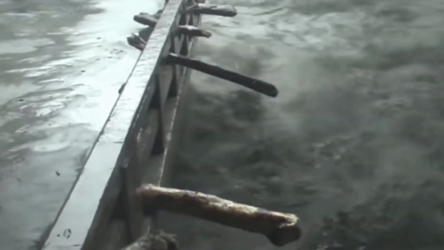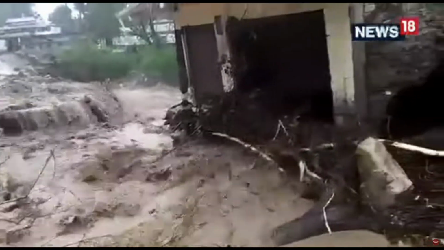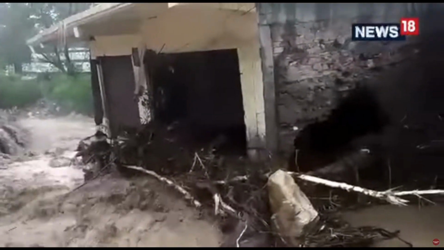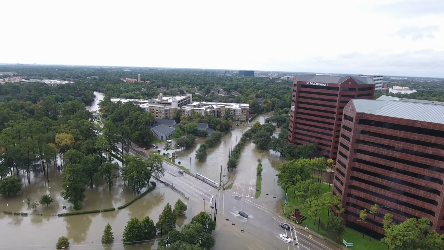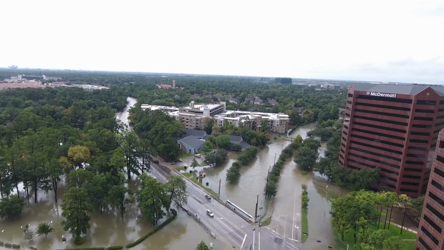The 2015 Chennai floods almost killed 500 people and over 18 lakh people were displaced, with estimates of damages and losses ranging from nearly rupees 200 billion to over 1 trillion.